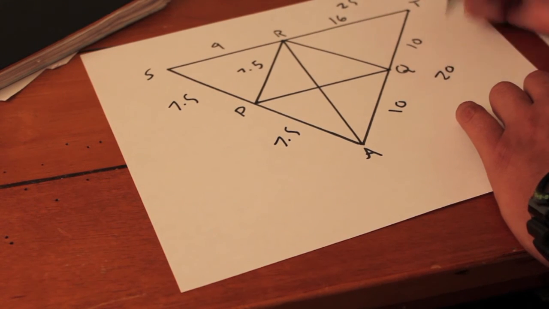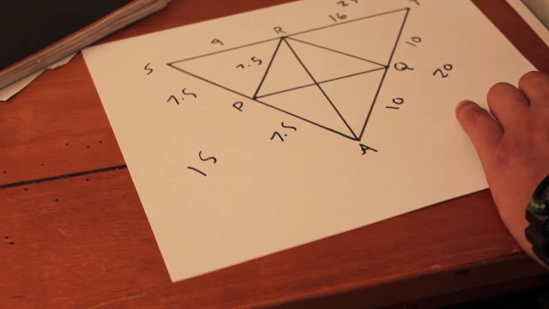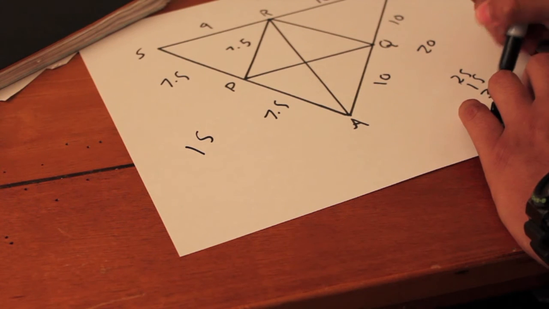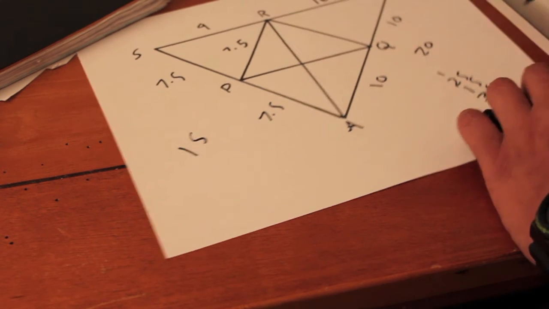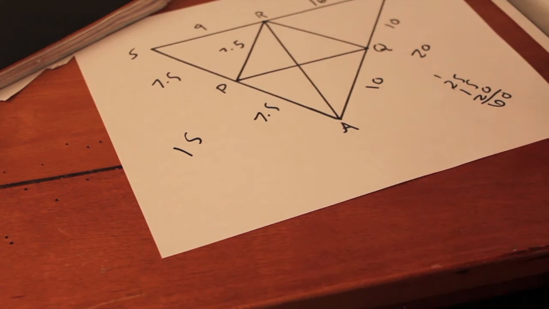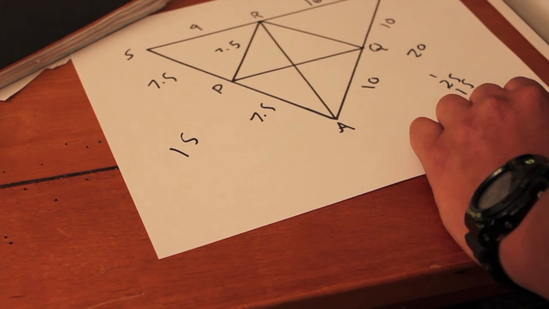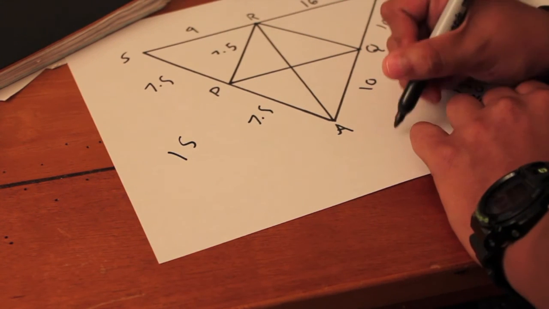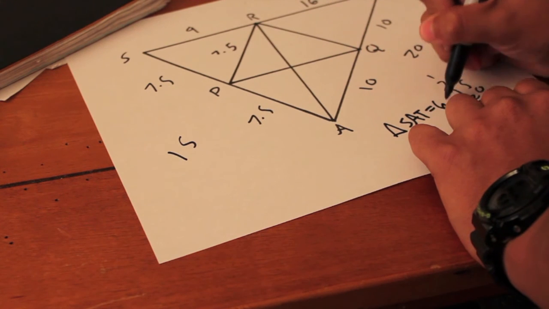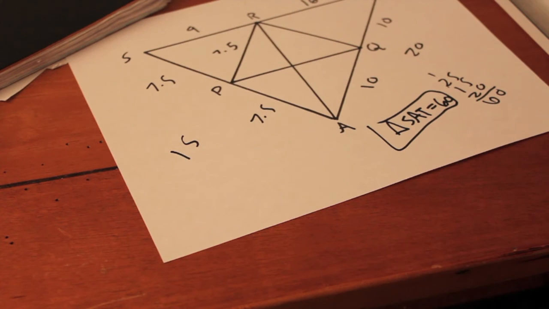This is 20. 7 would be 15. And you add up all the sides. 4, 5, 6. So you can tell that this triangle is twice as big as the triangle inside. So triangle SAT equals 60. And that's your answer for the perimeter.